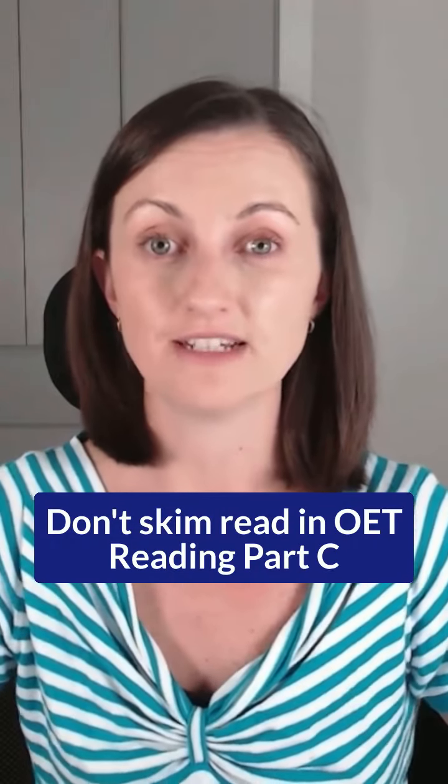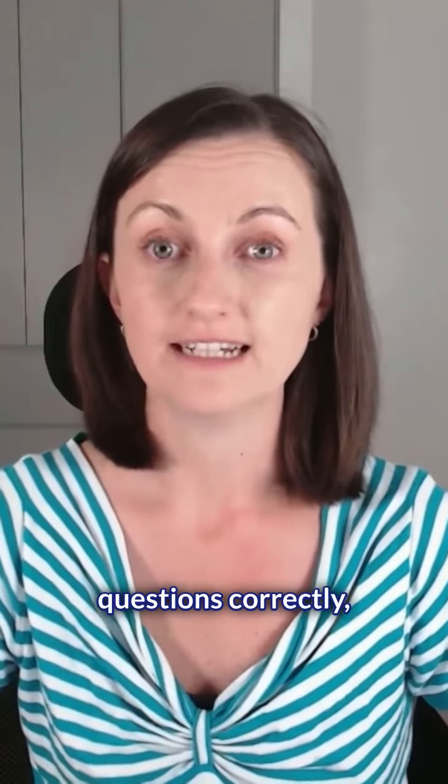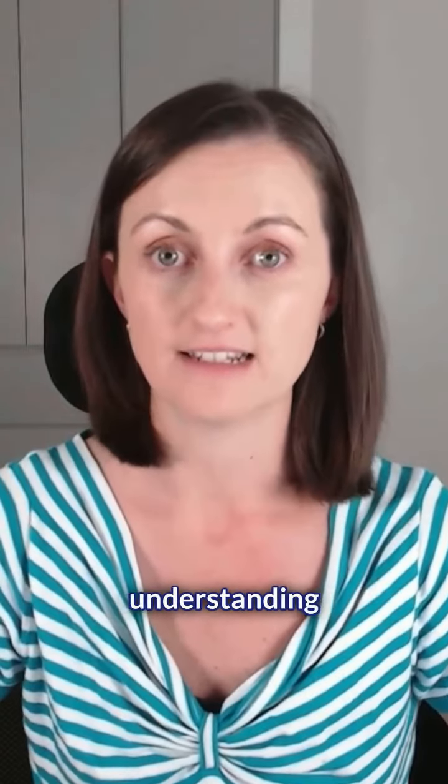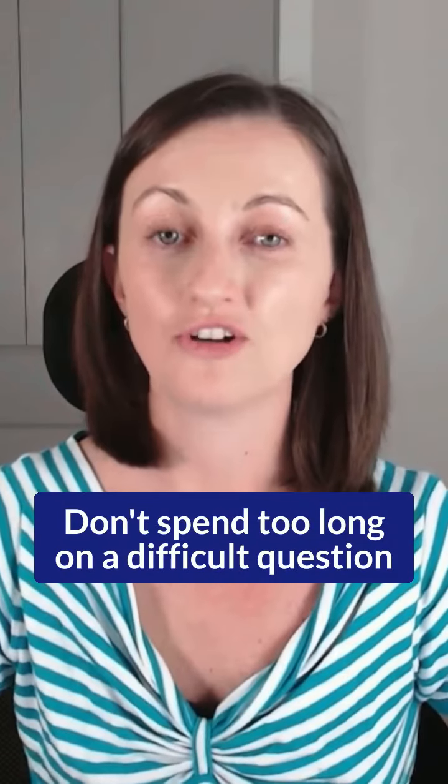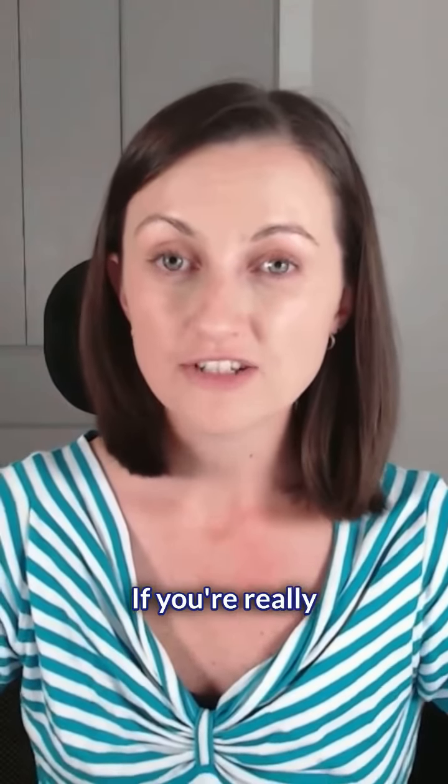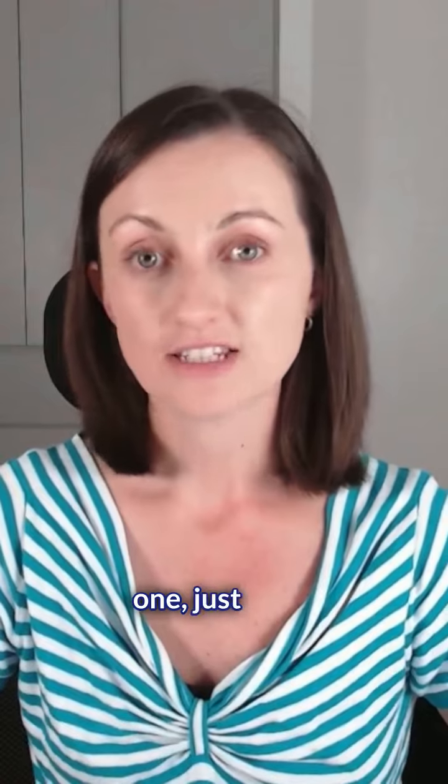Number 3, don't skim read in OET Reading Part C. So in order to answer these questions correctly, you need to have a detailed understanding of the text. Number 4, don't spend too long on a difficult question. If you're really struggling to answer one, just leave it, move on to the next one. You can always return to it at the end if you have time.